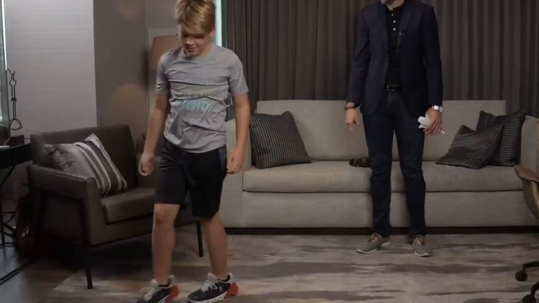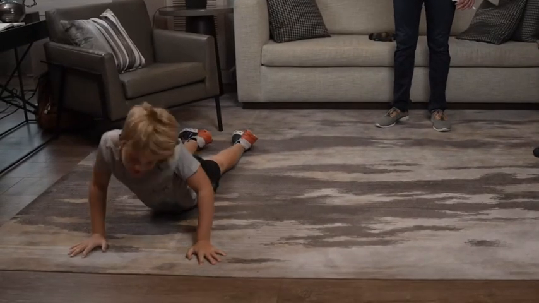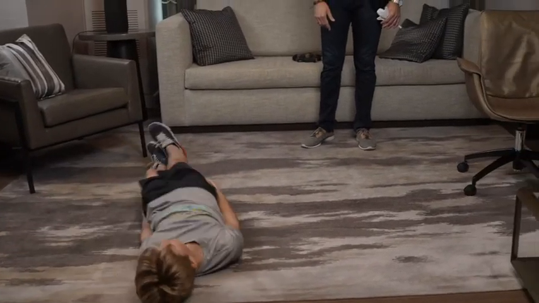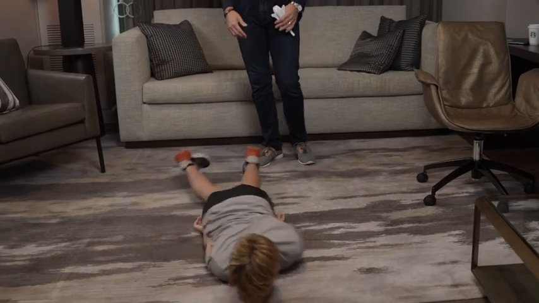Lay down on your stomach. And now barbecue roll back. This is like ultimate burpees. There you go. Okay? So those are the barbecue rolls.